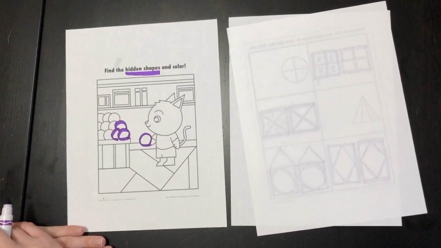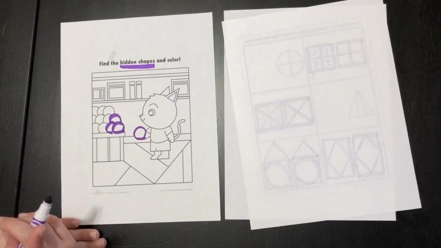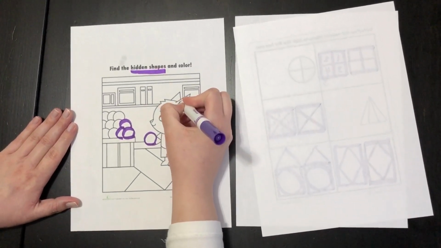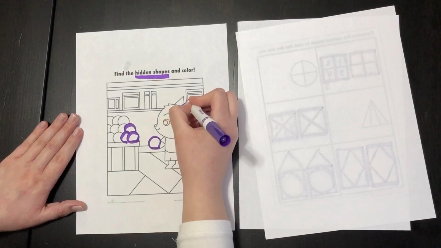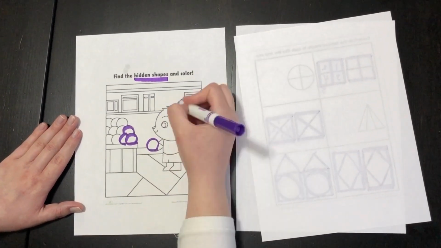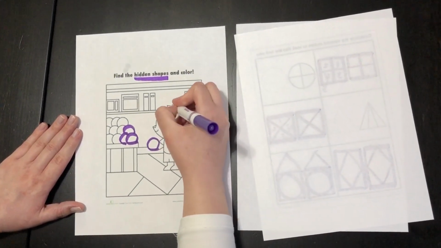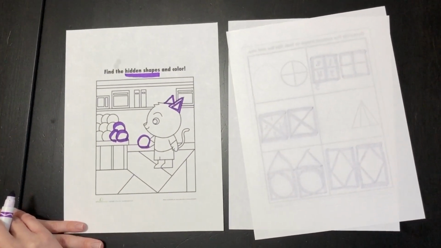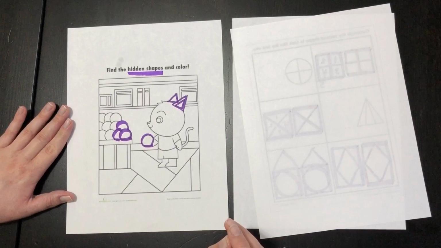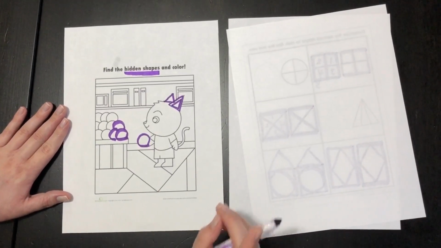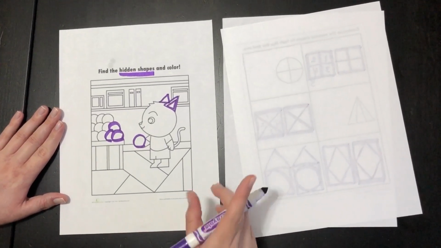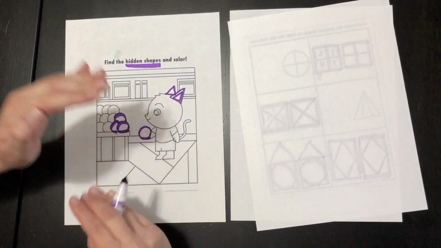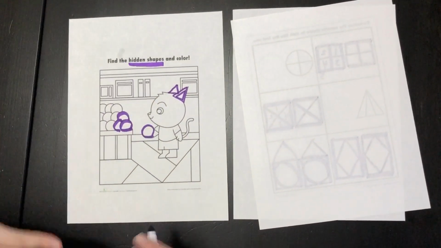Does anyone see another shape? I see another shape. I see a triangle. And here's another triangle. And here's another triangle. What about some other ones? Ooh, now remember what we talked about. Shapes can be a bunch of different sizes. They can be small, they can be medium, or they can be really big.